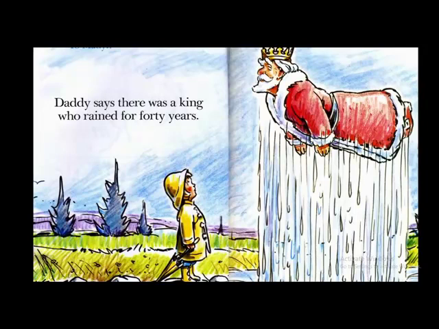R-E-I-G-N, reign, that means rule or control. Yes, this is the word. Oh, so you mean that different words with different spelling but the same pronunciation can create that kind of confusion? Yes.